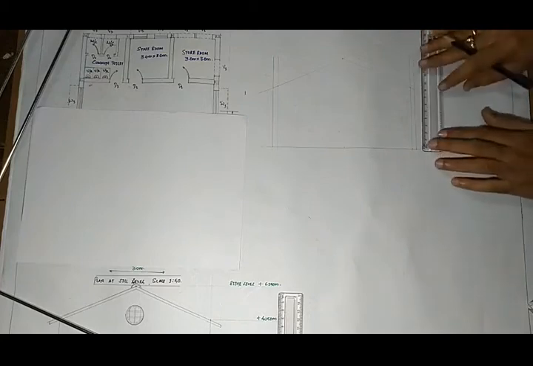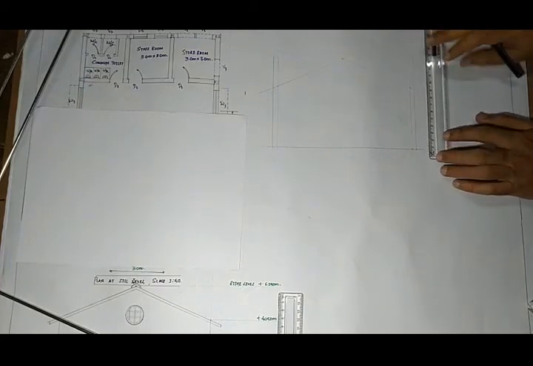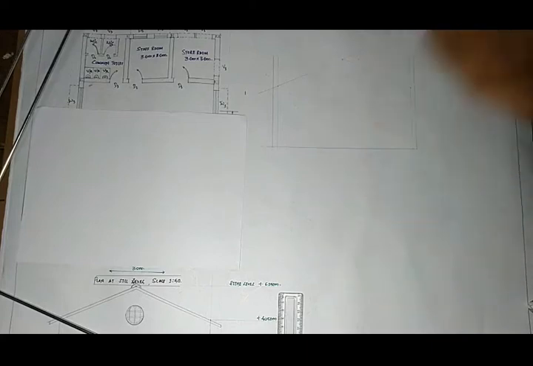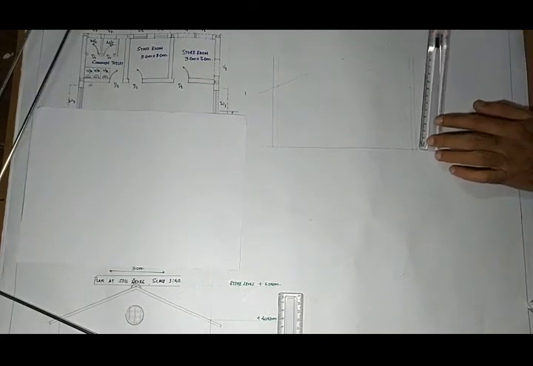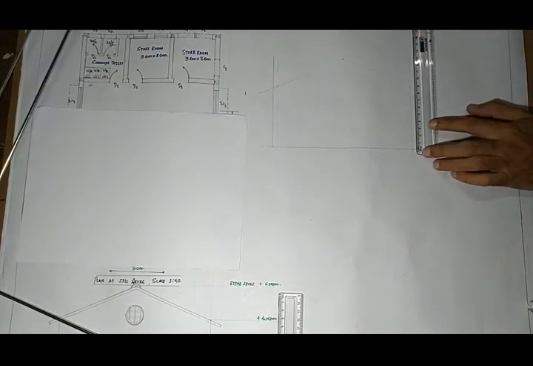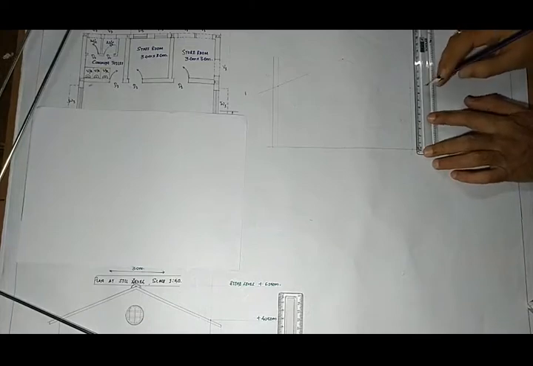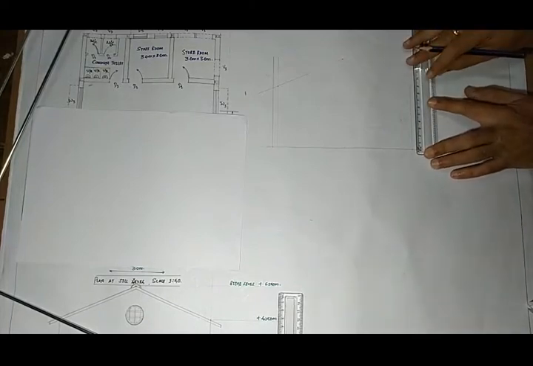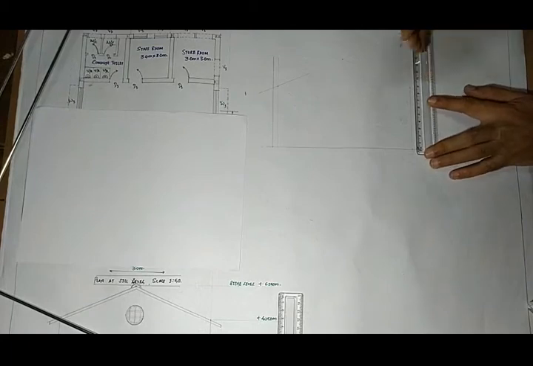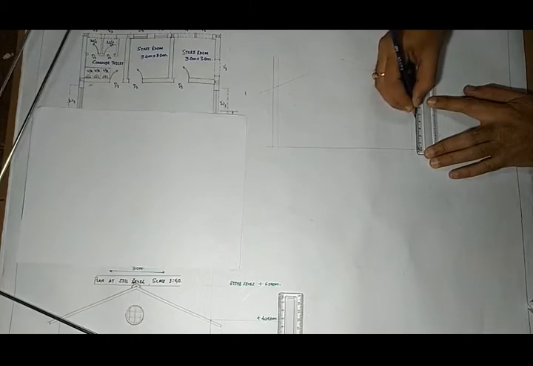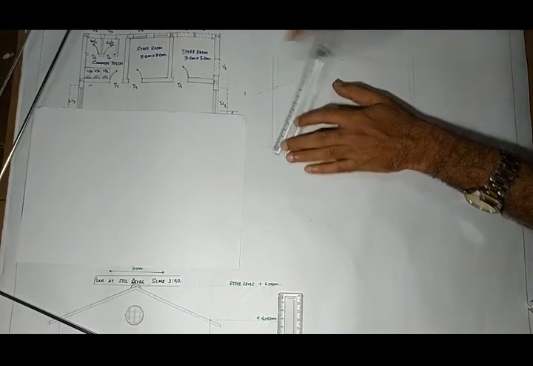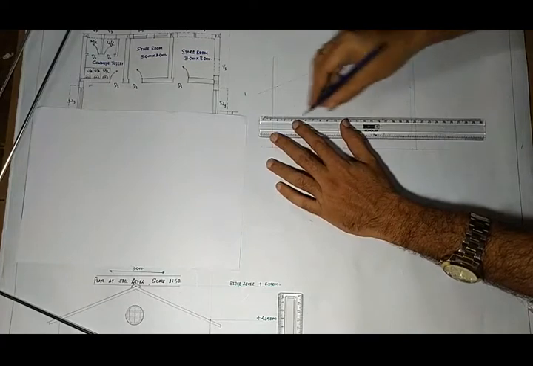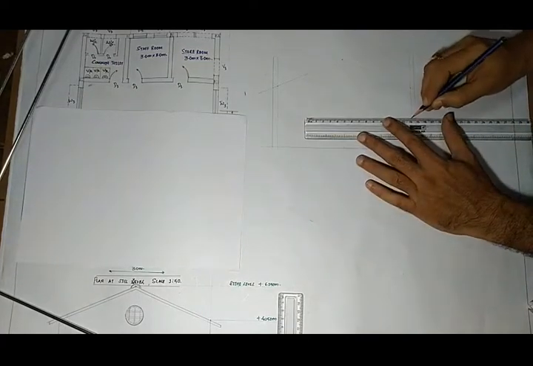Again from this end, so I have to mark, so this window is visible, so this window is marked at a height of the lintel level, which is at a height of 2.2 meter from this floor finish. 2.2 nothing but 4.4. So this end, and here also 4.4. So these are the levels. Okay, this is the level.